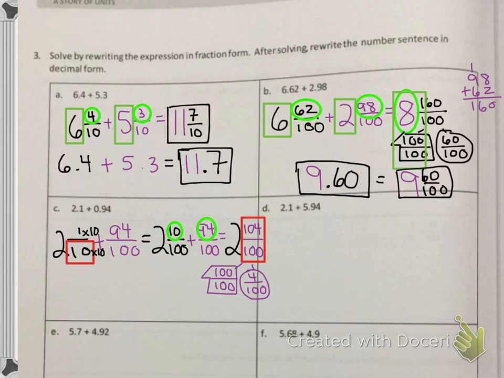Okay. Now we are going to add our whole number. We're going to add this whole, and that makes 3 whole, and then the 4 hundredths just comes down. This is my answer now. Boom. It's a lot of steps.